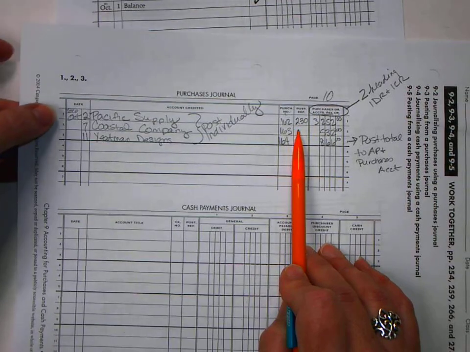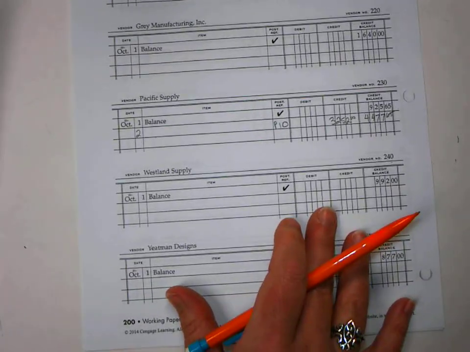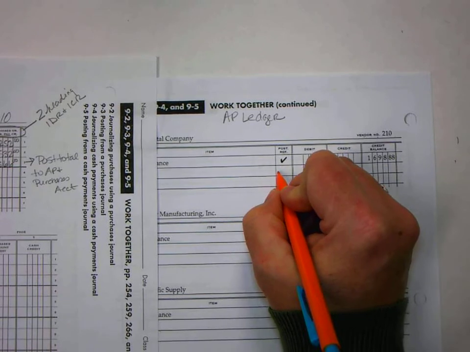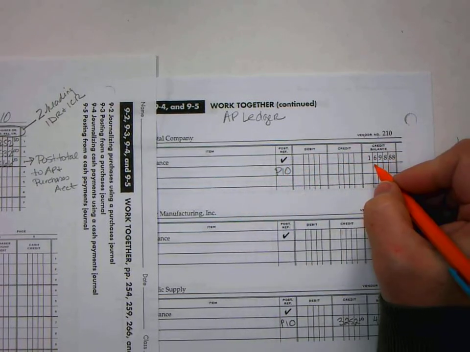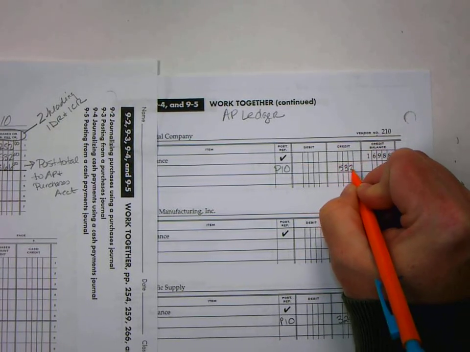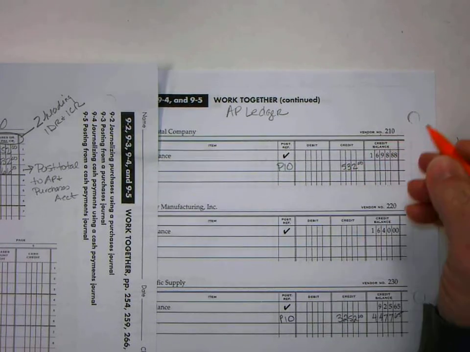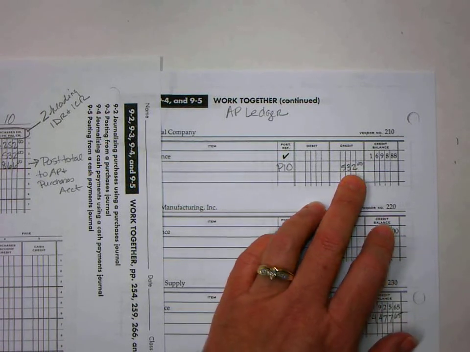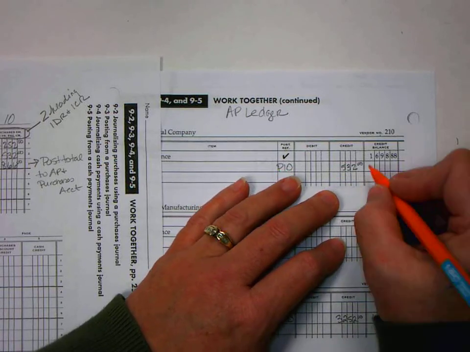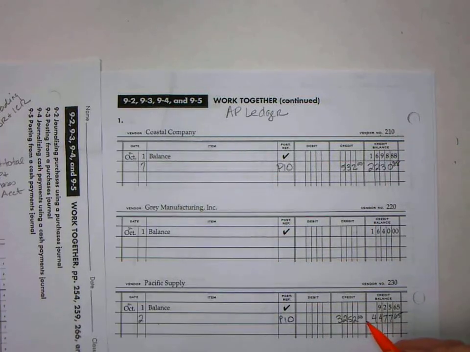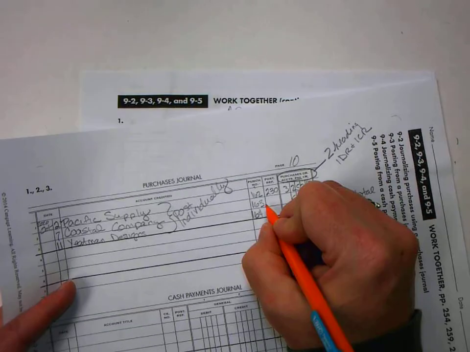Next one, Coastal Company on the 7th. Up here on the 7th, Coastal Company again, purchases journal, page 10, and a 532 credit. Do the math. $2,230.88. 210 is the vendor.